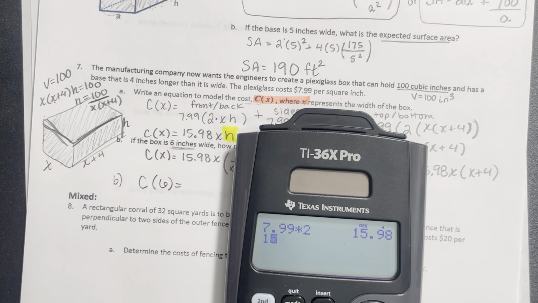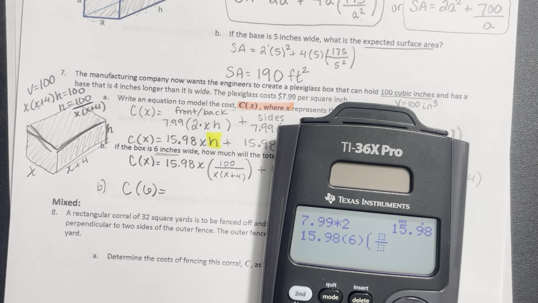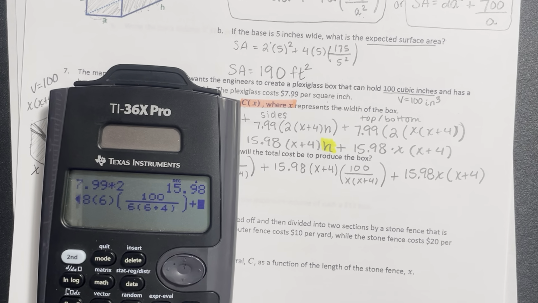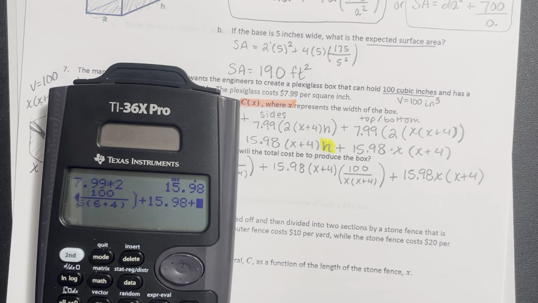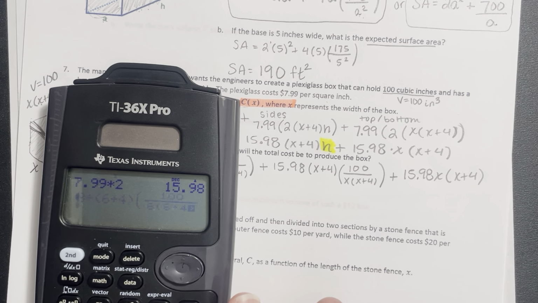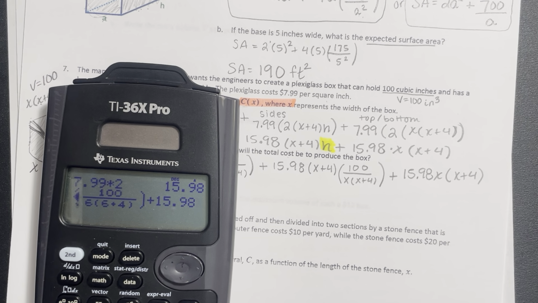So I'd plug in 15.98 times 6 times, and if you need to use the fraction button, use the fraction, but 100 over 6 times 6 plus 4, plus, and then we have that middle piece, 15.98 times 6 plus 4 times 100 over 6 times 6 plus 4, plus 15.98 times 6 times 6 plus 4.